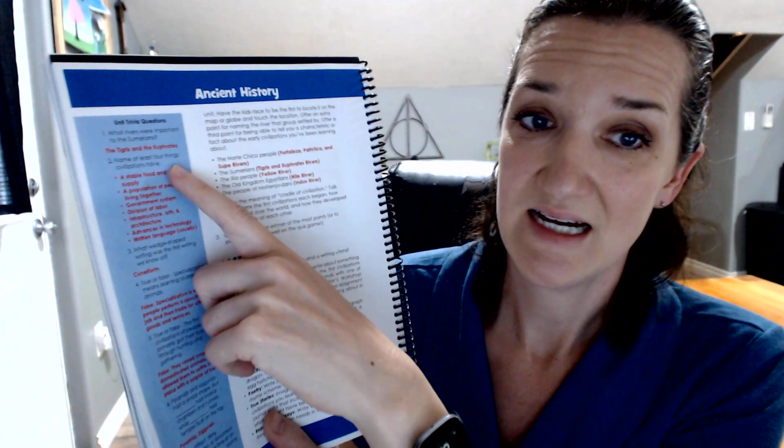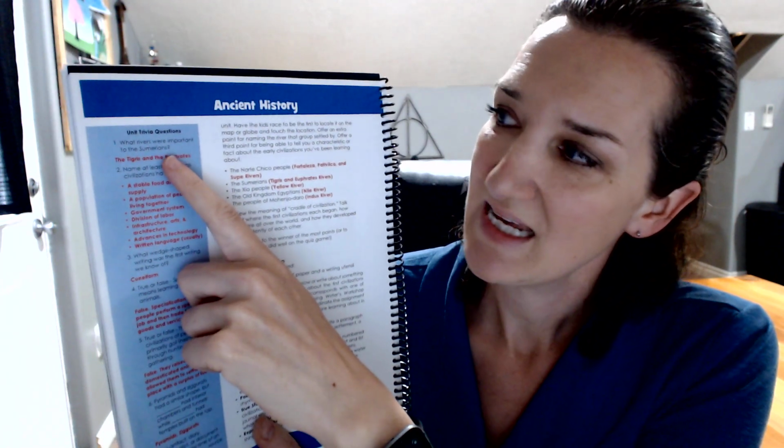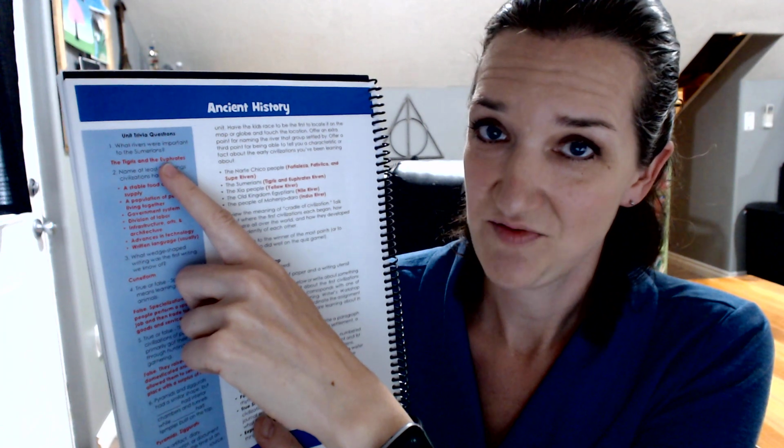At the end of each of the units, there's a sidebar that says Unit Trivia Questions, and it just has random questions from the unit. This one says, what rivers were important to the Sumerians? And then it shows in red the answer, the Tigris and the Euphrates. And it goes through, there are usually between 6 and 10 questions, depending on how much room there is. And those are just, it can be a little quiz for your kids, it can be a trivia game. You can add extra questions as you want. These are just some questions of things that you would have learned in the unit.